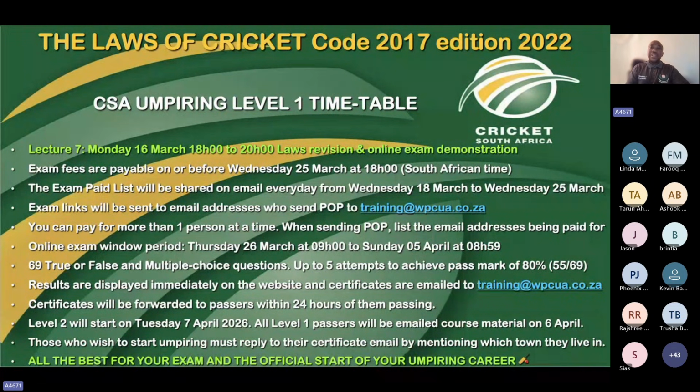The Cricket South Africa Level 1 umpiring certificate helps you to jump to the front of that queue. So that is the value of the Cricket South Africa Level 1 umpiring certificate, even outside of South Africa. Across the whole of Africa, this certificate is used as an entry to start umpiring in Africa.